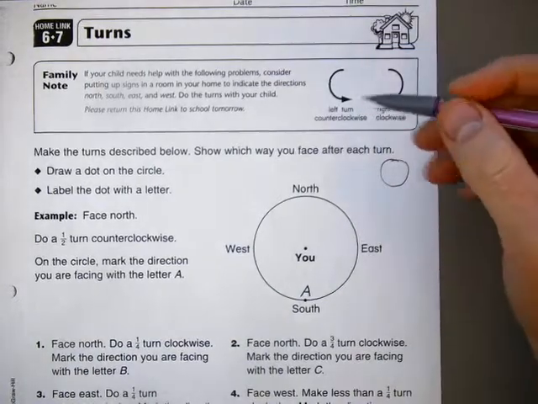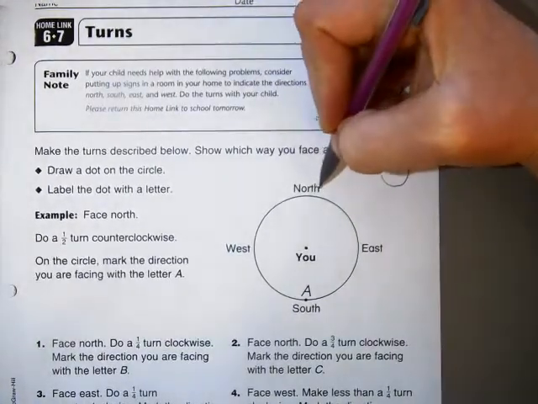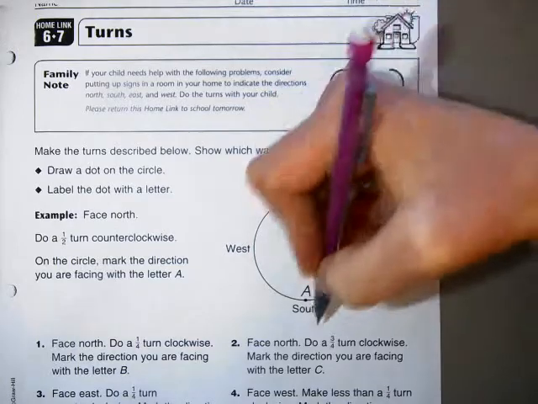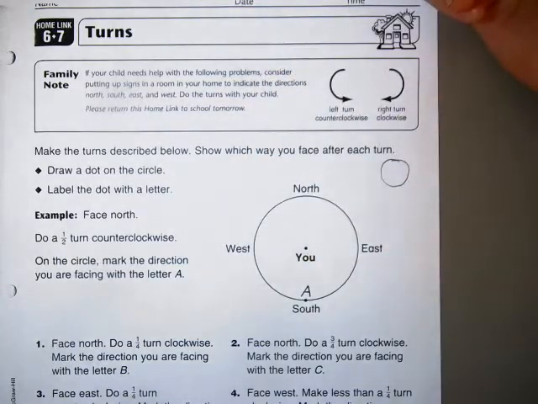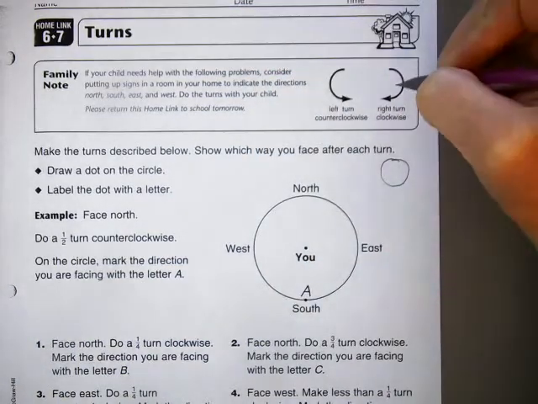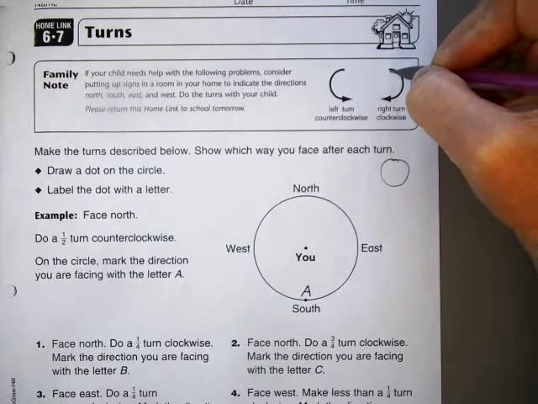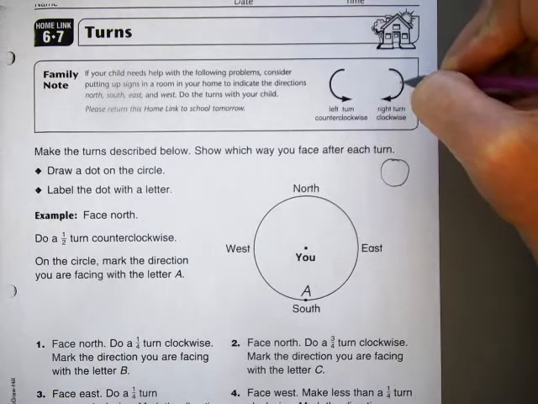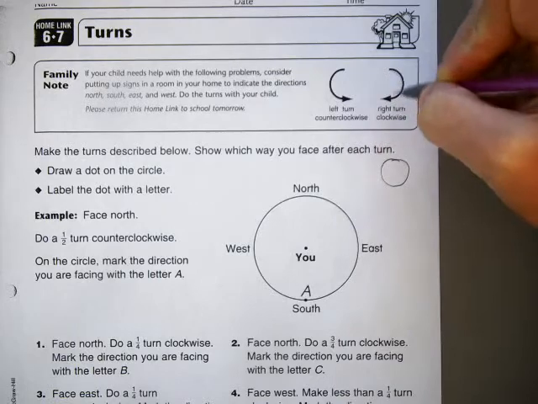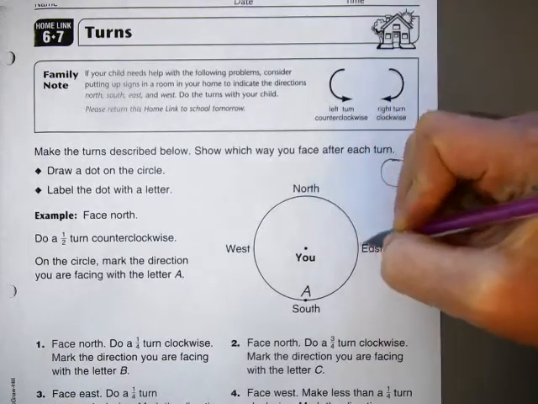This one is a little bit tricky because you do have to use the directions of north, south, east, and west, and it's also asking you to turn clockwise, which is a circle this way, going around this way.